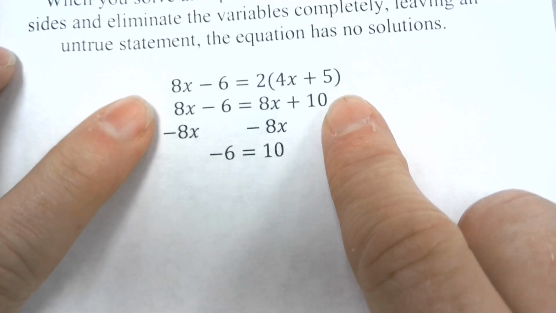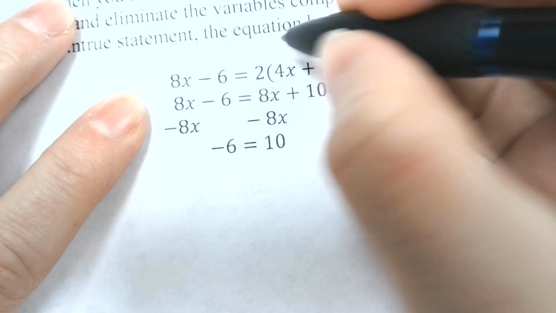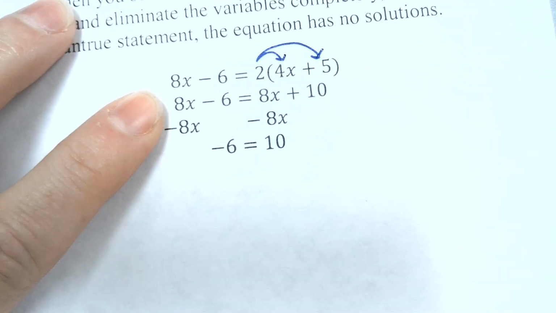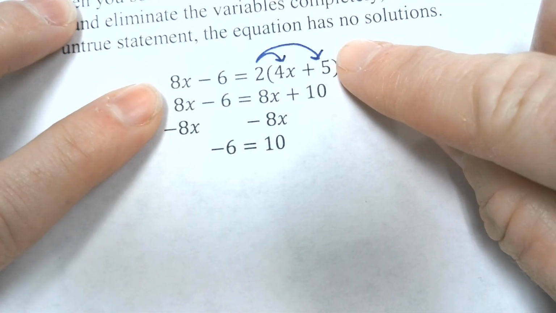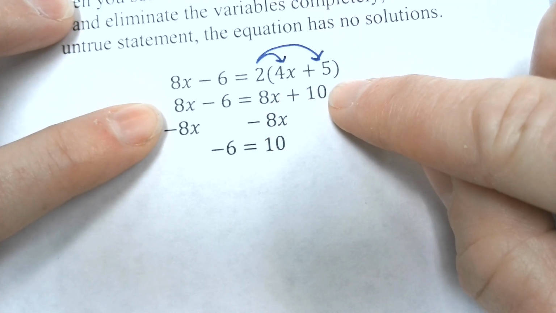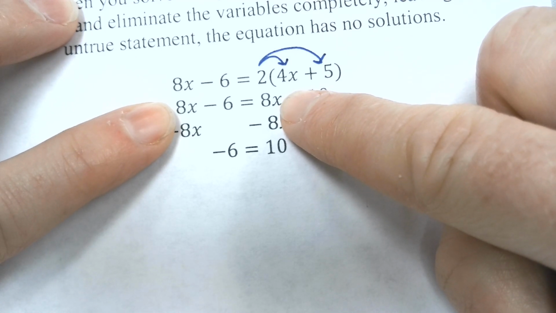All right, so let's look at this problem that's already been solved for us. First step, they distributed the 2. So go ahead and show that. When it's distributed, that just changes to 8x plus 10. So now we have this. What do you notice about the variables? Do we have a smaller one?